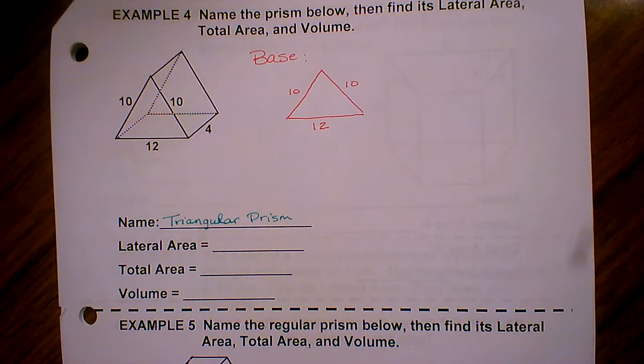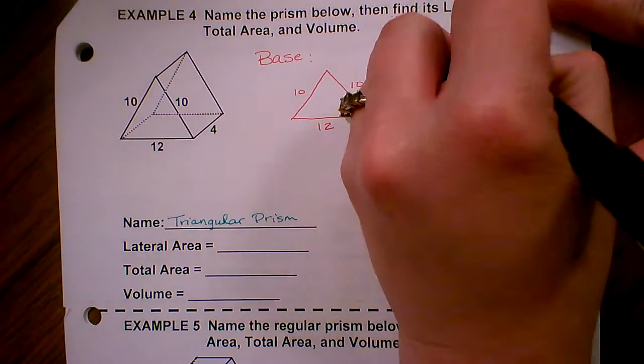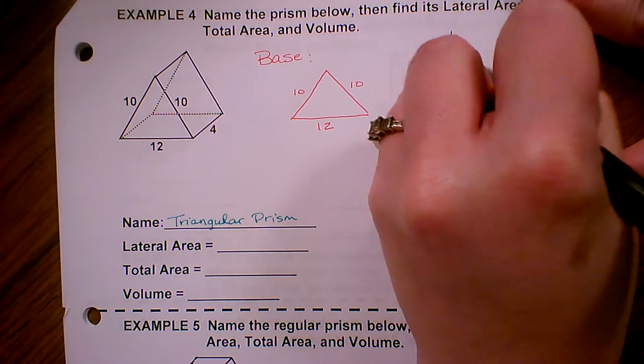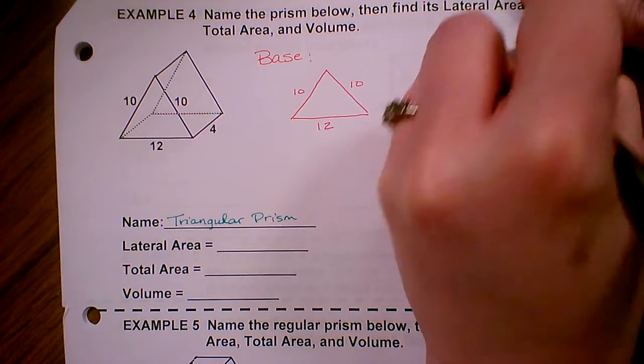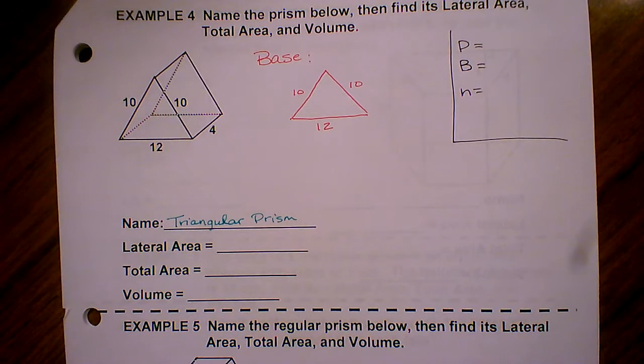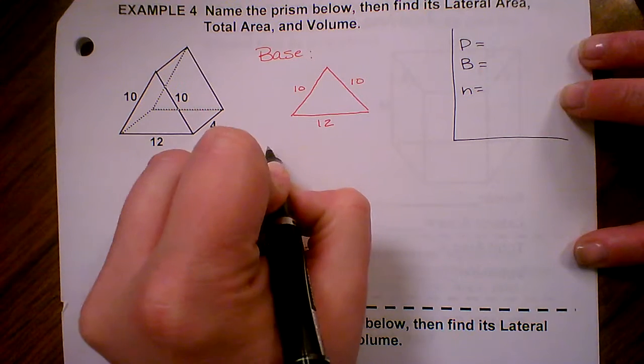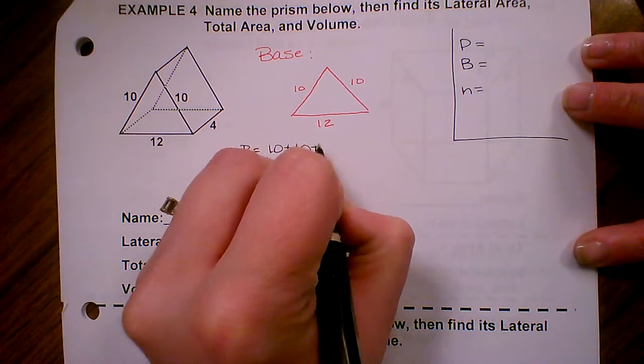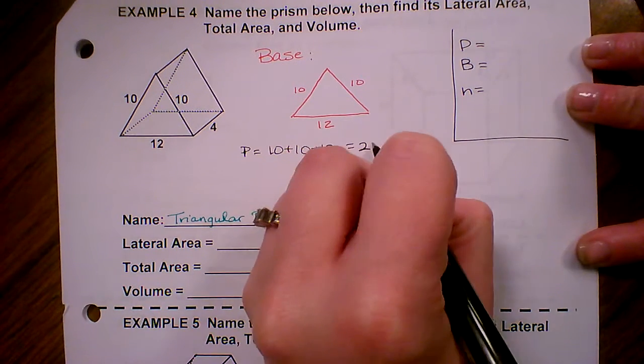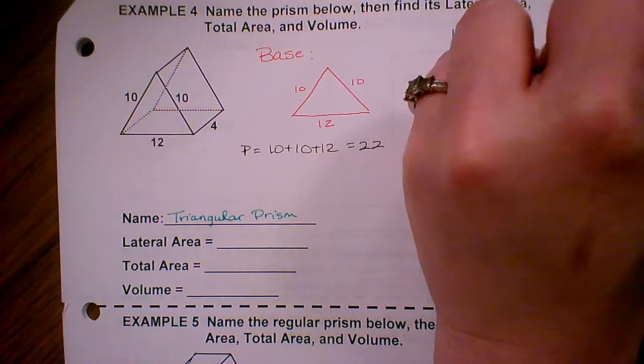But our method doesn't change. We still have to find our peanut butter and honey in order to plug in. Perimeter is easy enough because we already have all the sides. It's 10 plus 10 plus 12, which is going to be 22.